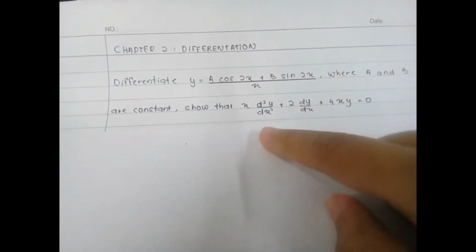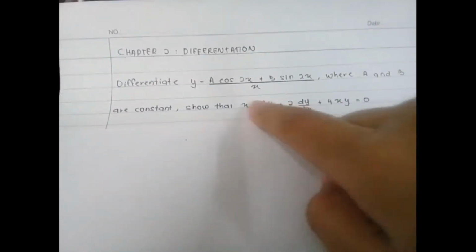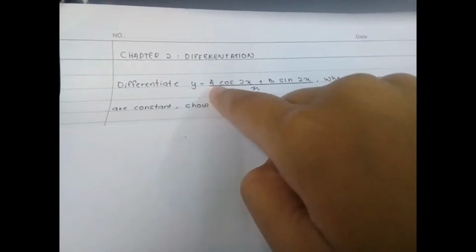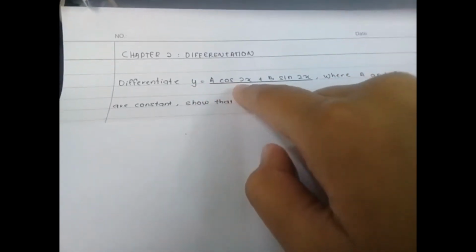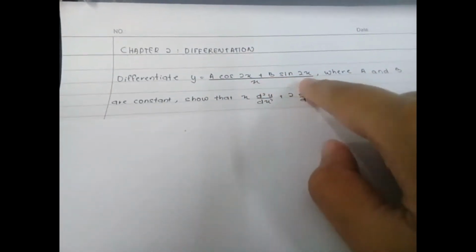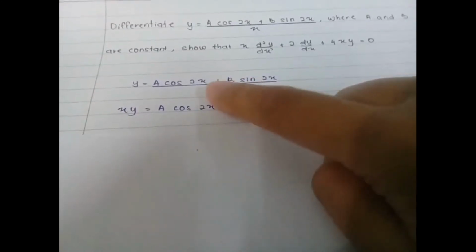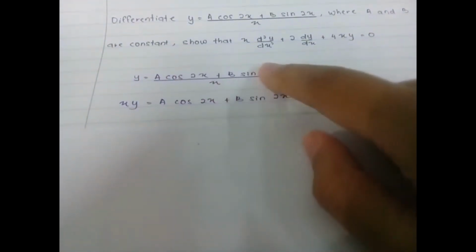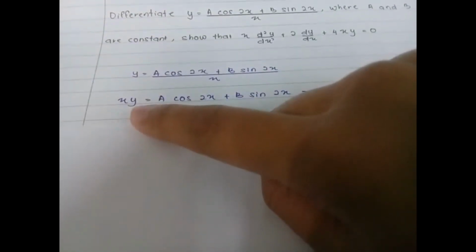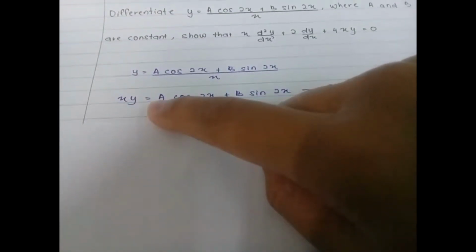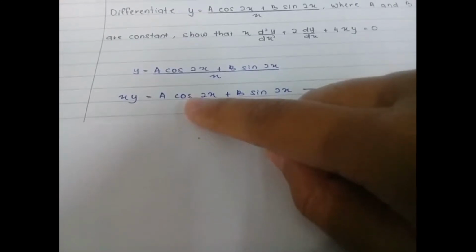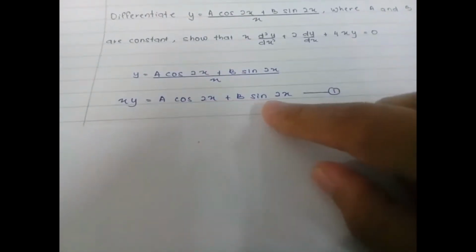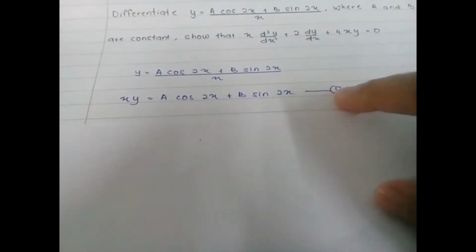We will discuss how to show this equation from y equal to (a cos 2x plus b sin 2x) over x, where a and b are constants. By dividing x to both sides of this equation, we will get xy equal to a cos 2x plus b sin 2x, which is equation number 1.